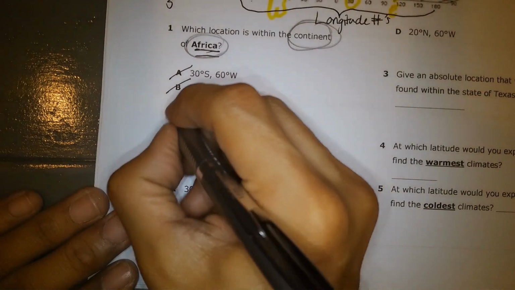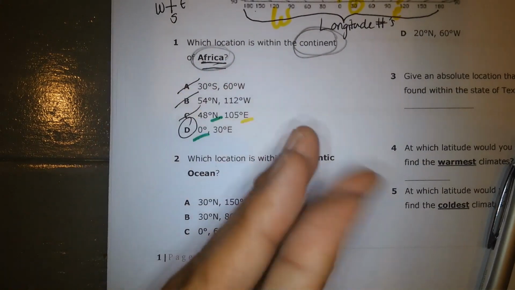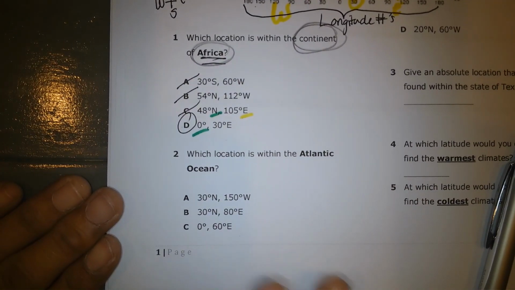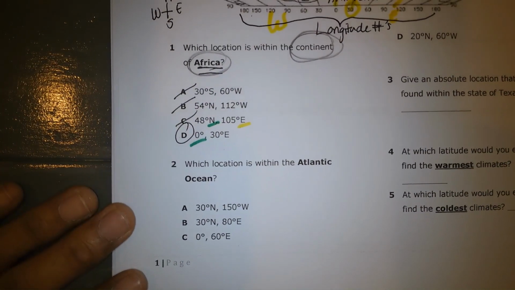If you got it correct, good job. Give yourself a big pat on the back. Lady Gaga claps. Big 1-2 clap. Whatever you want to do, however you want to celebrate, it's fine by me. Good job if you got this correct.